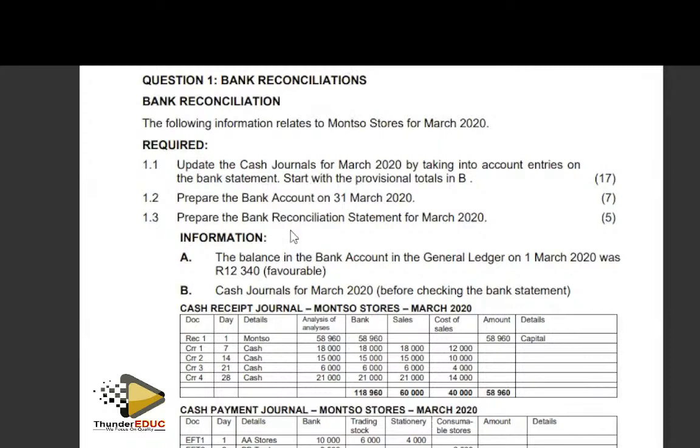Now, why are we reconciling? Remember, if you are doing accounting, you must treat yourself as an accountant of the business. For example, we are going to do this question, so take yourself to be an accountant of Monthly Traders stores. Now, why do we reconcile? You as an accountant of the stores, you are keeping your books of accounts, right?